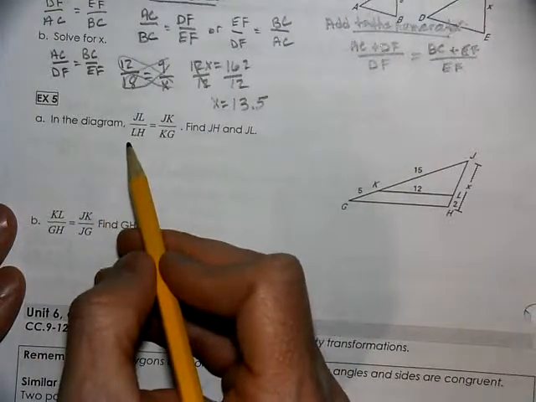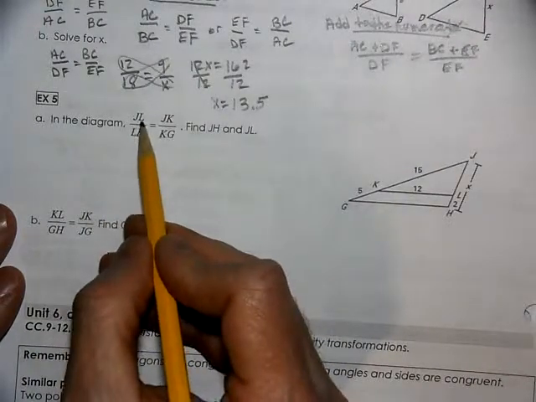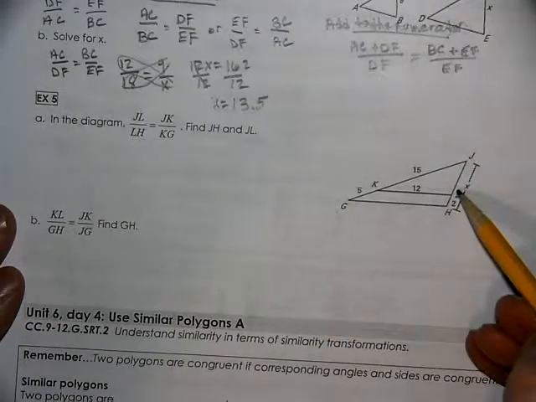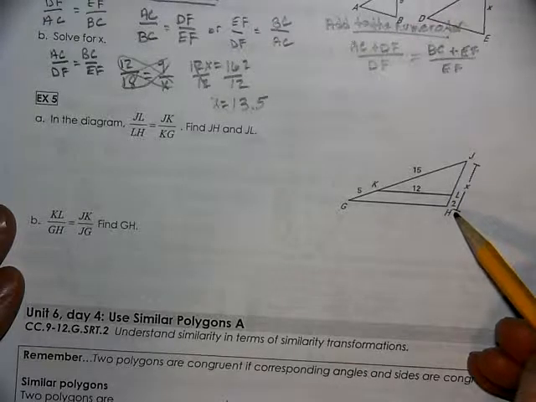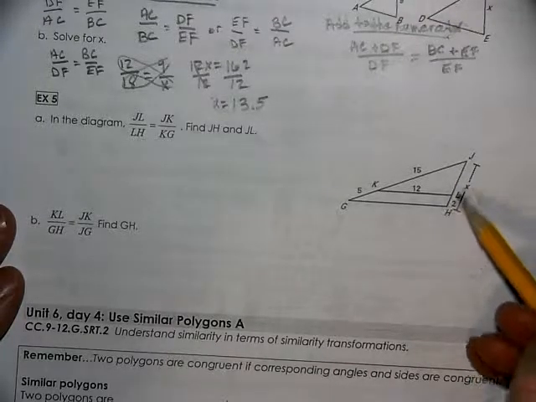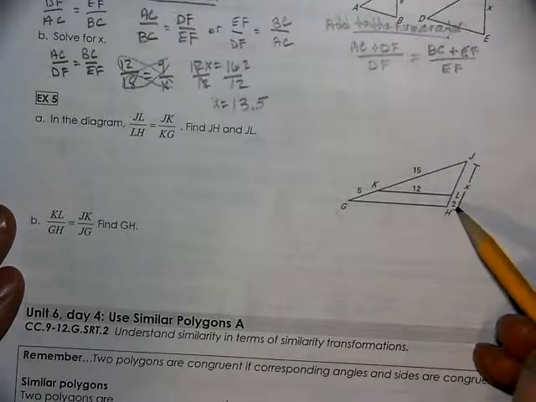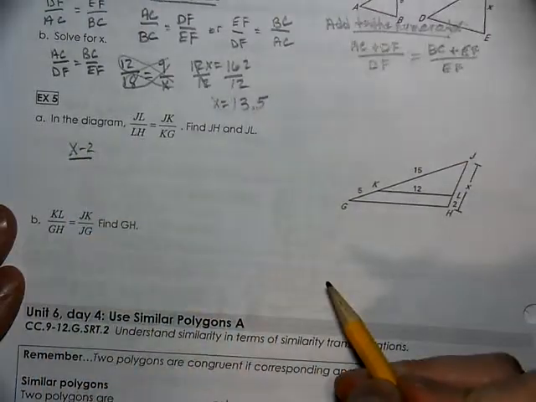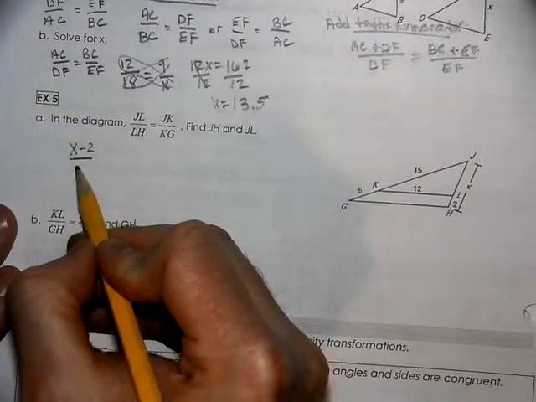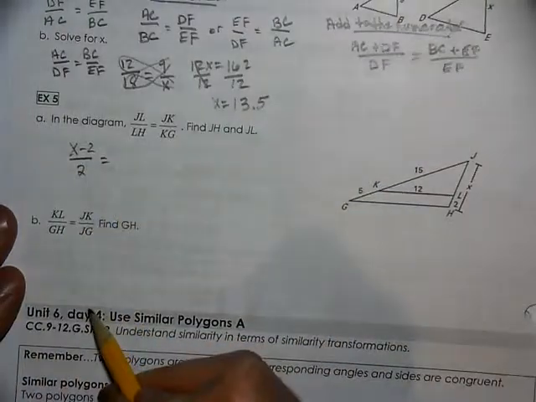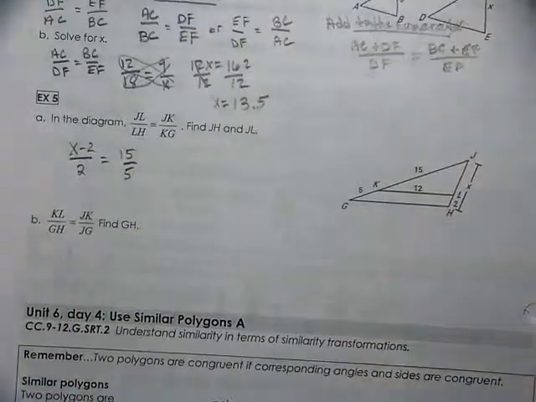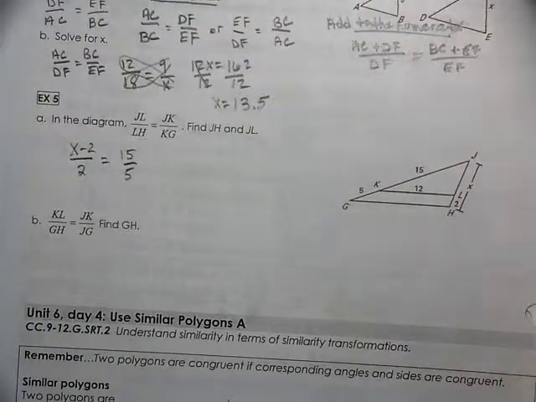So we can look at this and we can say that JL, what's the length of JL? X is all the way down. 2 is the very bottom. So JL is the whole thing, not including the 2. So it's X minus 2. LH is 2. JK is 15. And KG is 5. Remember, you cannot reduce the 2's out. Because of the minus sign, you can't reduce those.